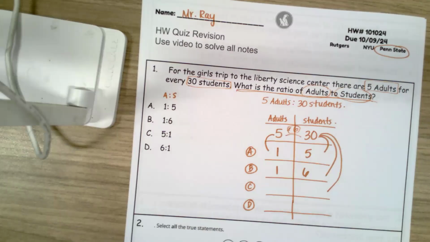You see that? And I can also use this to help me solve these. For example, it says there are 5 teaspoons of vanilla for every 2 cups of flour. Well, that's not true because there are 5 cups of flour and there are 2 teaspoons of vanilla. So that's false. Do you see how I'm able to use my picture to help me out?